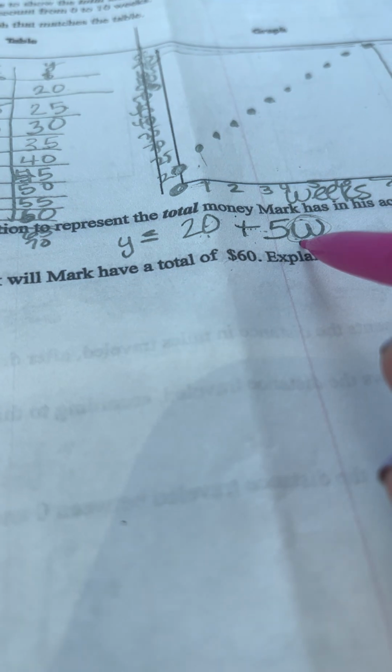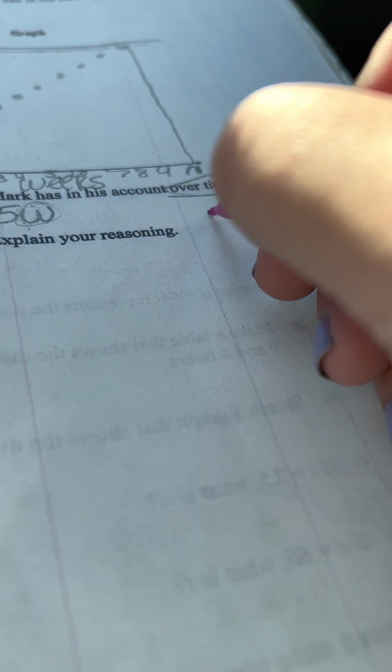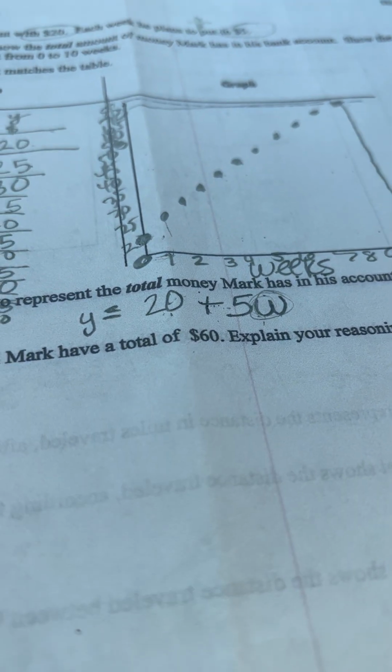So anything that we plug into this W is going to give us what we received on our chart or higher. So if I put 10 right here, just for example, I want to know how much money he has after 10 weeks. Y is equal to, he started with 20 and he put in $5 for 10 weeks straight. 20 plus 5 times 10 is 50. Y equals 70. If you wanted to put 20 weeks, 1 week, 2 weeks, 100 weeks, whatever week you're looking for, you're plugging in for that unknown right there.